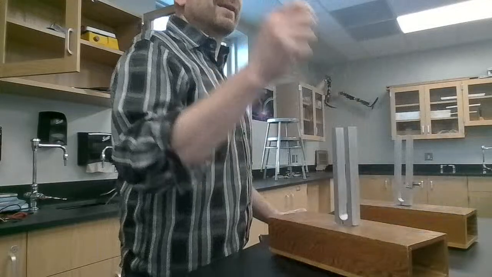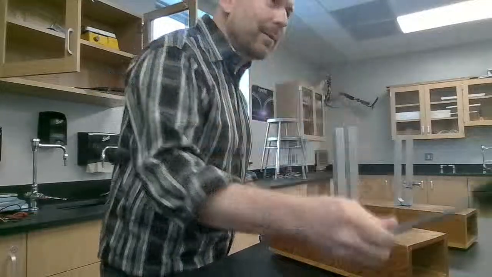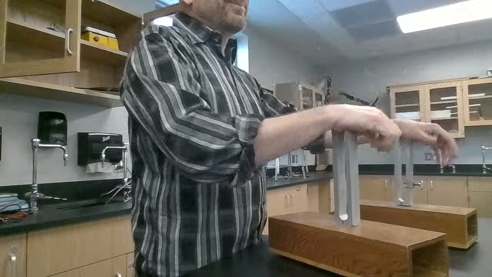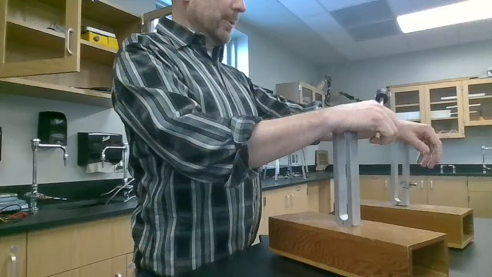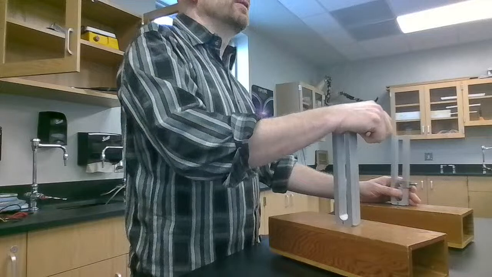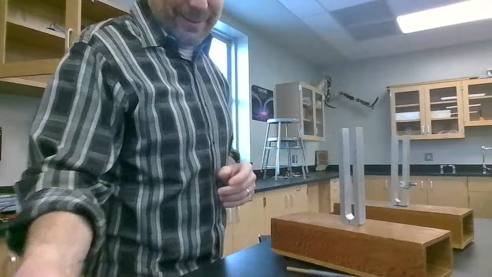We just decreased the frequency at which the beats were being played. Good with that? In band class, you can hear this when flutes try to tune themselves relative to each other. Painful. Good? Those are beats.